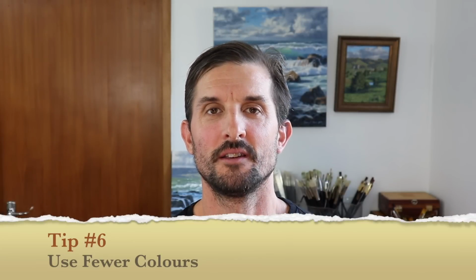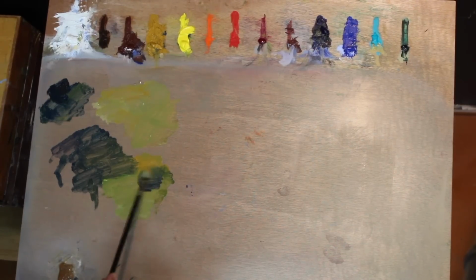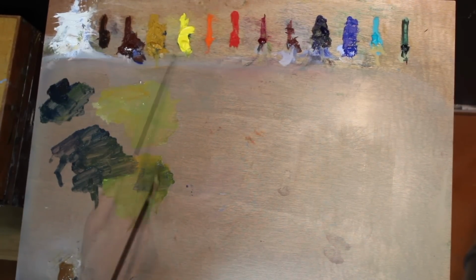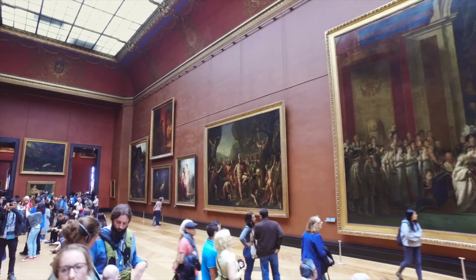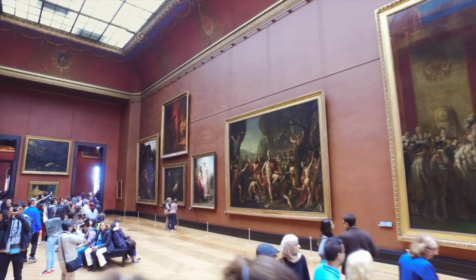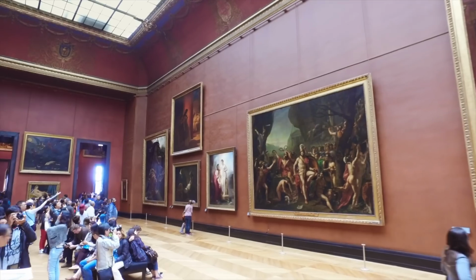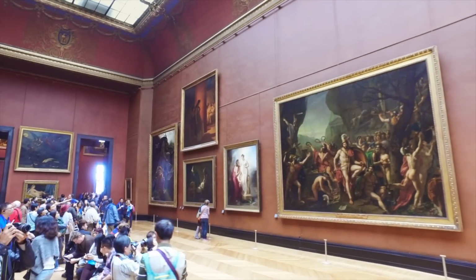Tip number 6, use fewer colours. Now, years ago, I used to use a lot of colours on my palette, and I found that my paintings were a little bit disharmonious, as in there wasn't the full colour harmony there. We can achieve colour harmony in our paintings by using common colours throughout. You should be able to look at a painting and think, wow, it just looks beautiful and everything works. And this is often because there's colour harmony where common colours have been used throughout the painting.